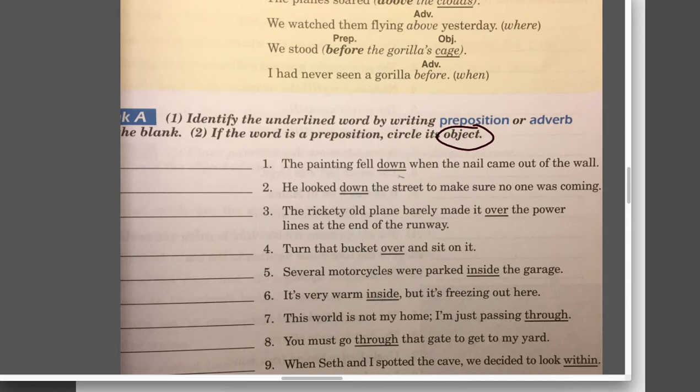So the painting fell down when the nail came out of the wall. So we're looking at this underlined word here. And we're asking ourselves, is this a preposition or an adverb? Okay, so if it's a preposition, then there should be an object at the end here, right? Okay, so the painting fell down when the nail. Let's see if there's a noun afterwards, after down. So when the nail. So you might be tempted to say nail is the object.